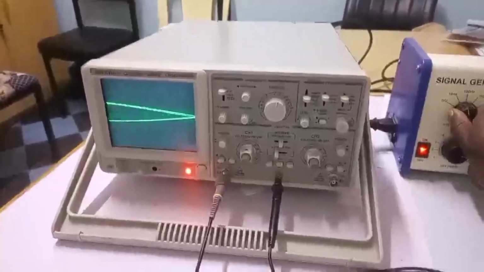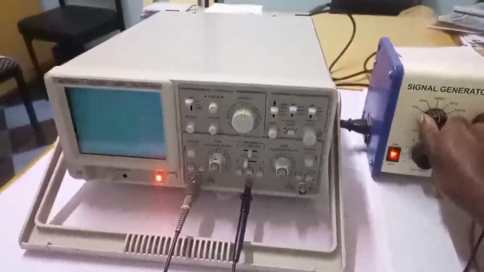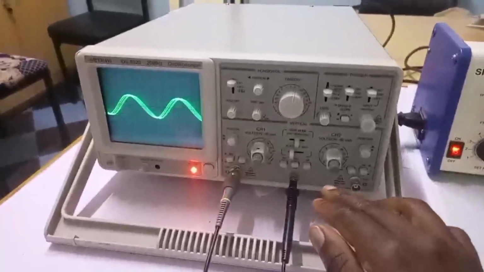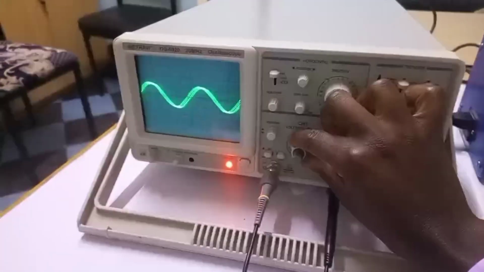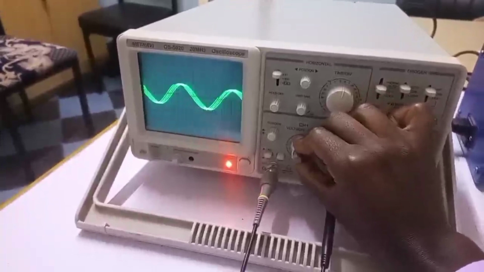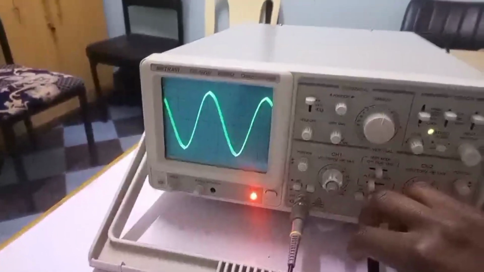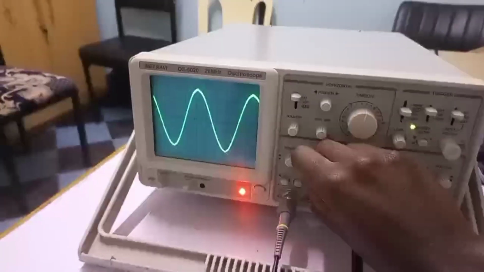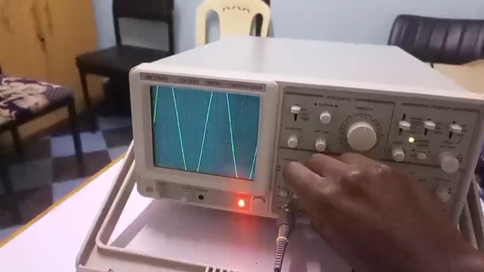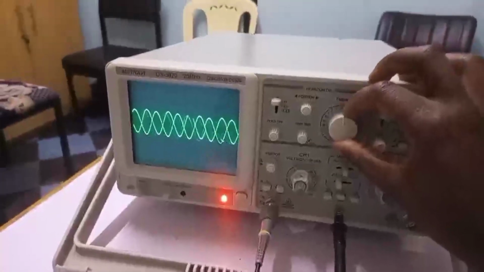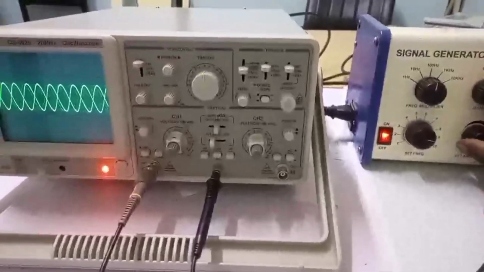So CRO is a development of the cathode ray tube, and a cathode ray tube is as a result when a metal is heated at a very high temperature, electrons are emitted from its surface. And this is because electrons gain enough energy to enable them to break loose from the force of attraction of the nuclei. And this process of electron emission due to heat energy is what we refer to as thermionic emission.